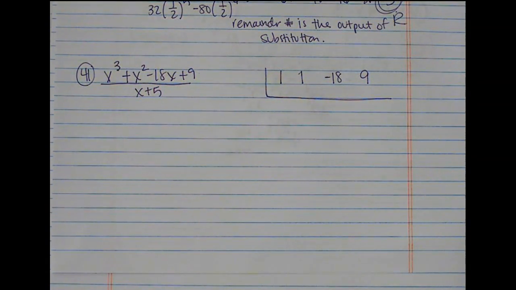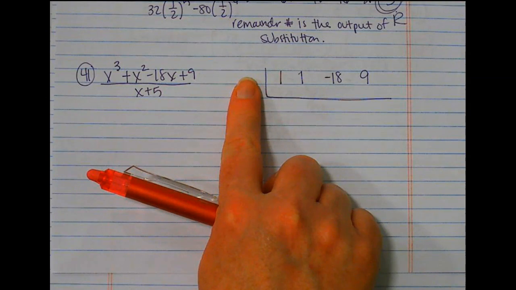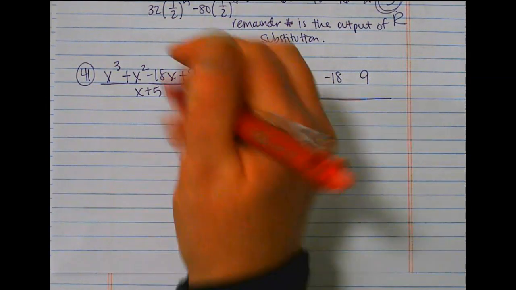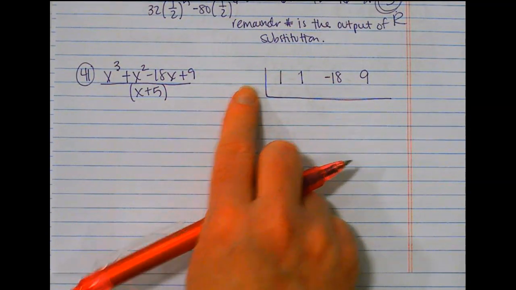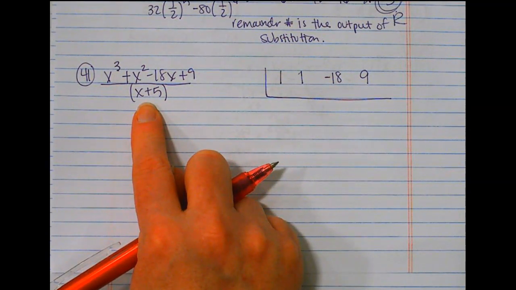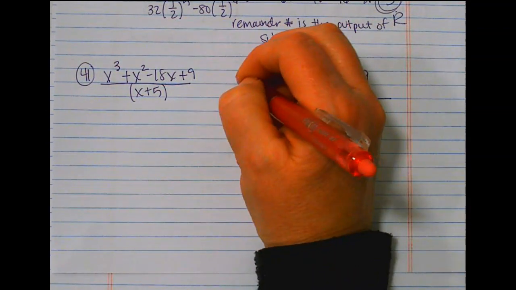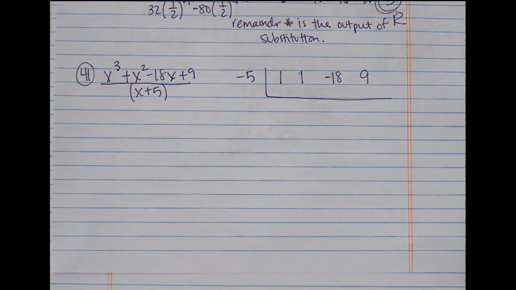But for me, the hardest part is, do I use 5 here or negative 5? And the way I want you to think about it is, if you would put this in parentheses, you would use opposite math to get the number out that you put here. So when it's written in factored form, what you're going to put here is opposite math. Okay? So if you can remember that little tidbit, we've used that for everything.